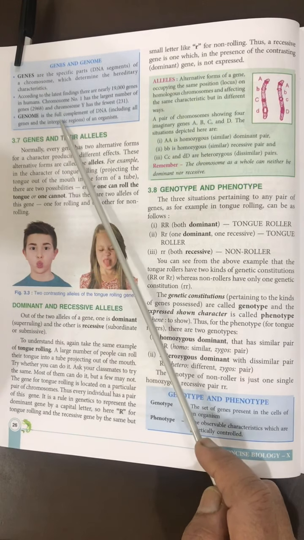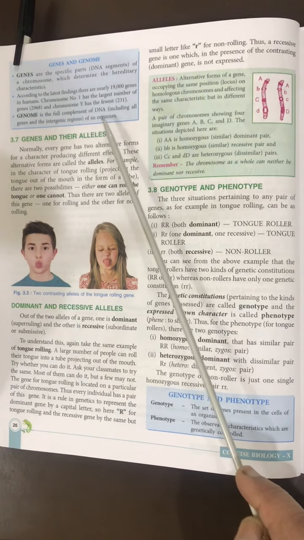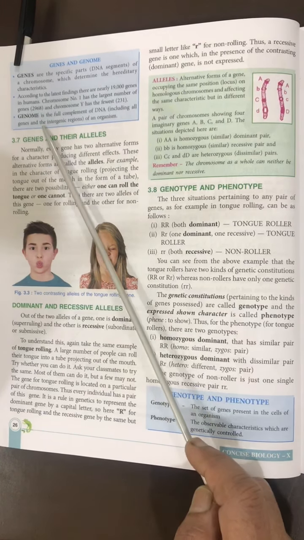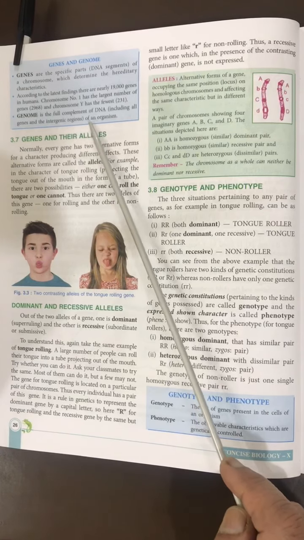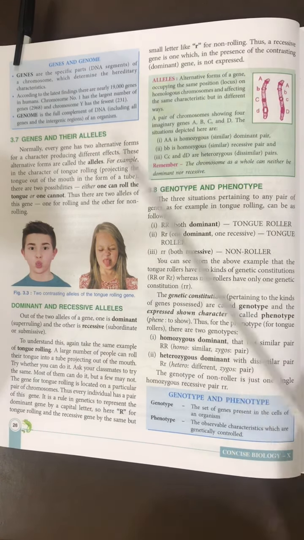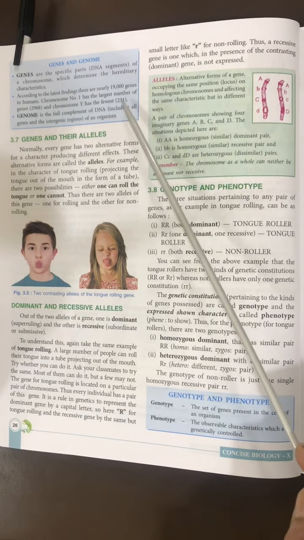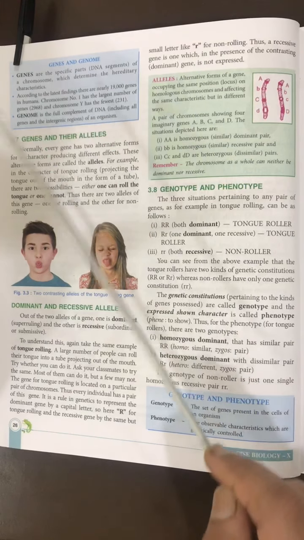It is a full complement of DNA. So it is a full complement including all the genes and the intergenic regions of an organism. So it includes the genes and the space between the genes on a DNA. All that full complement of DNA is known as the genome.